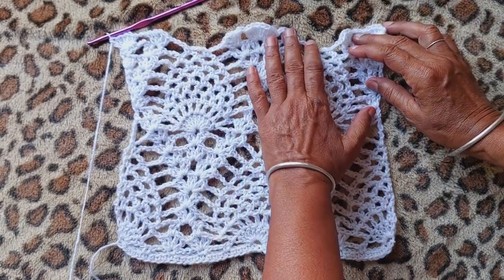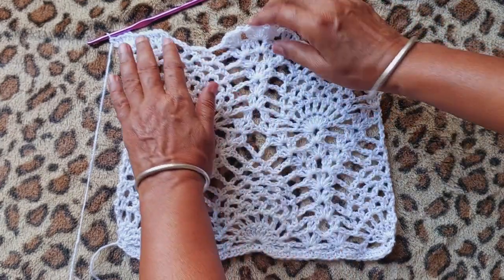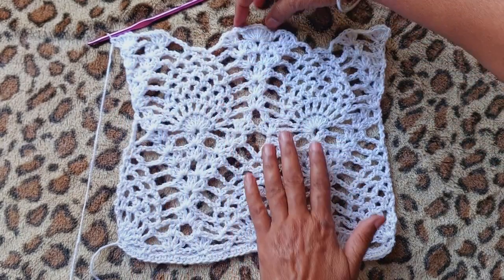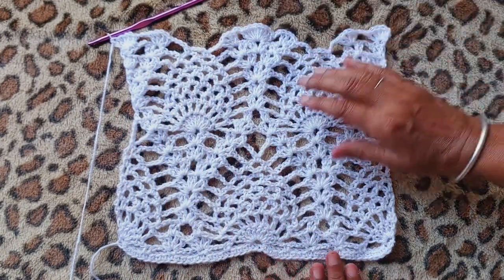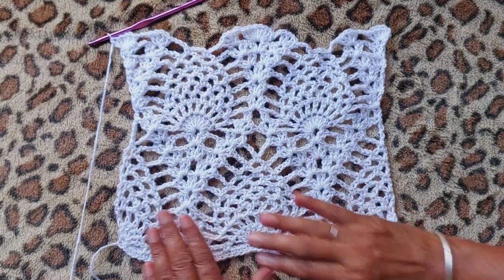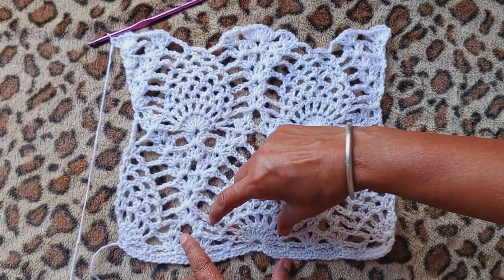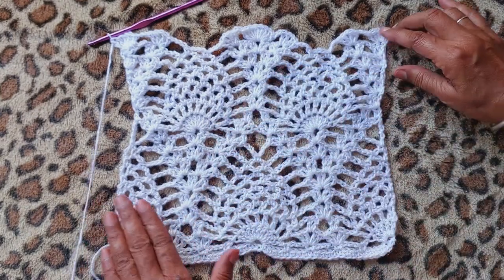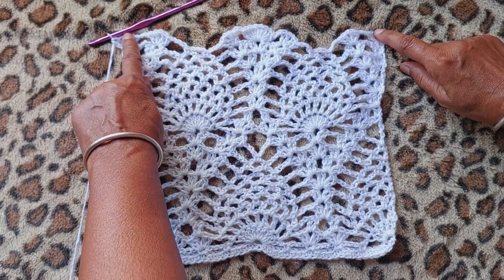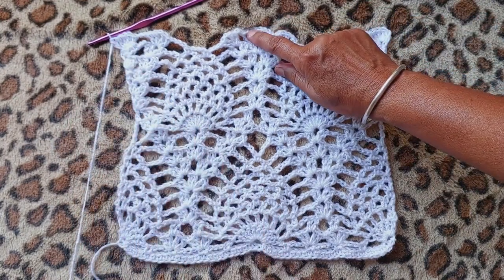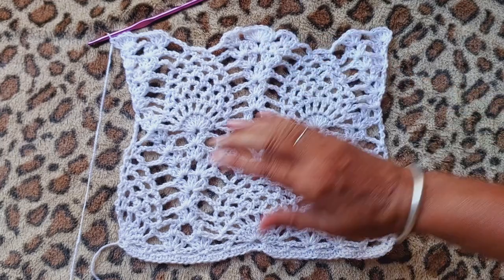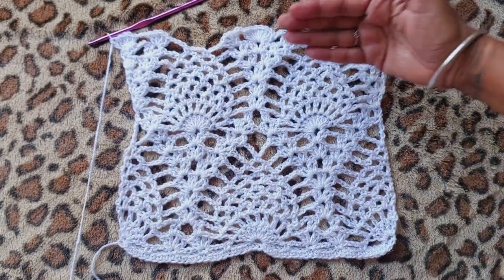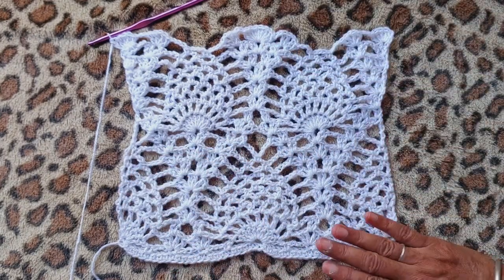These lines will close and this pineapple will go further. So the same design will be repeated, that these two 5s will have half pineapples and this 9 DC will have full. So this portion will be repeated after this.